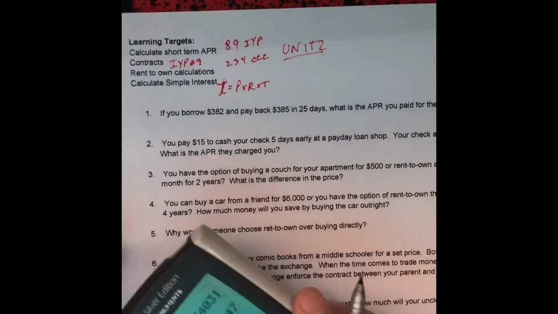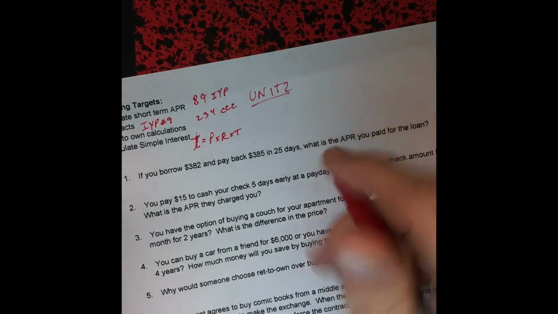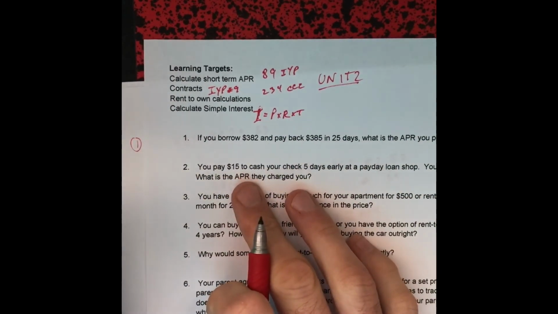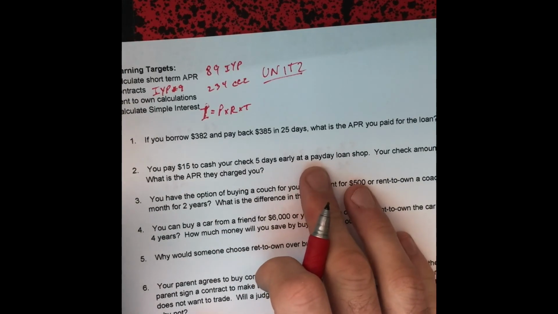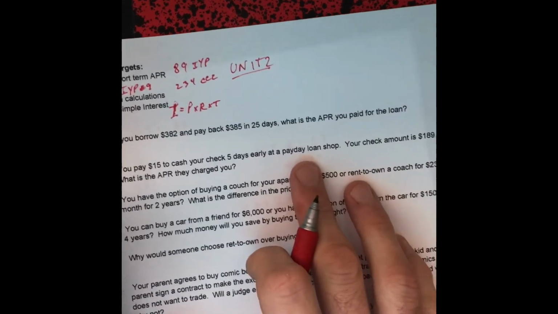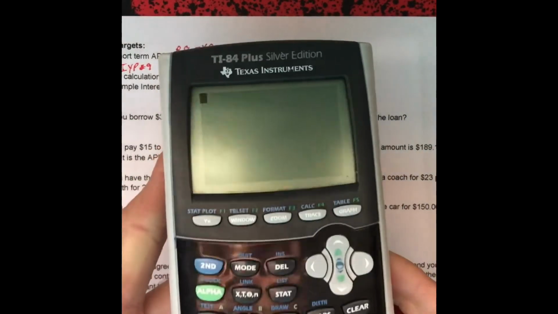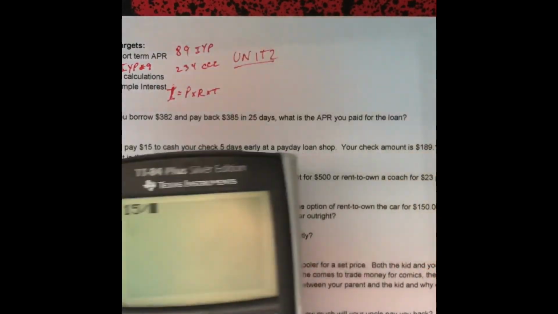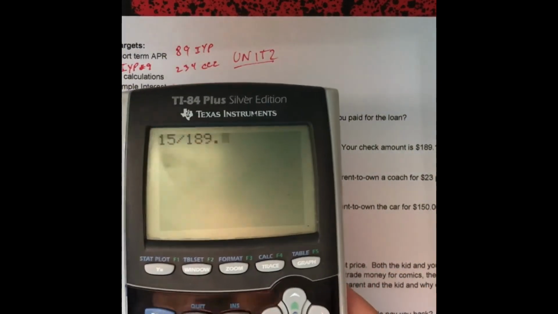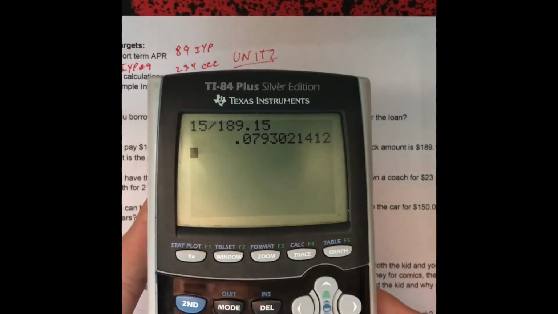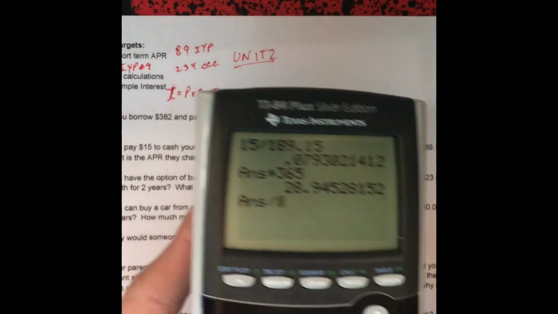All right. Number 2 is you pay $15 to cash your check 5 days early from a payday loan. So it's 15, what you pay, divided by the original check amount, times 365, divided by the number of days.